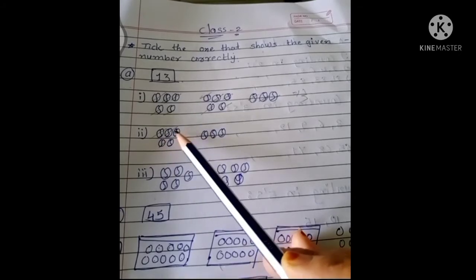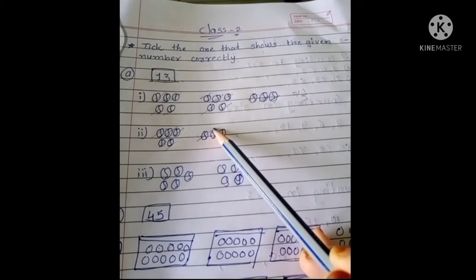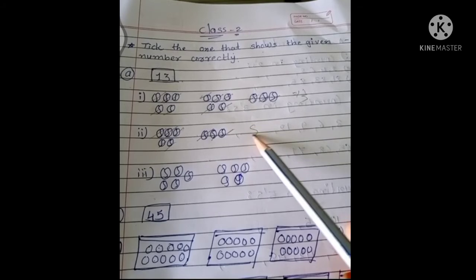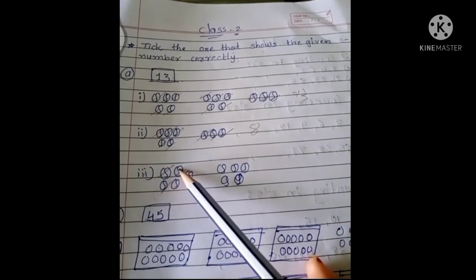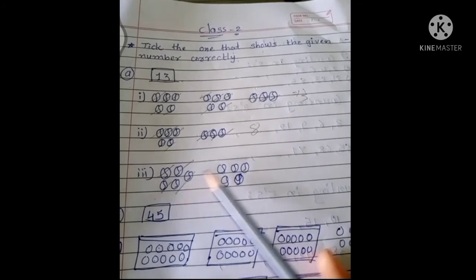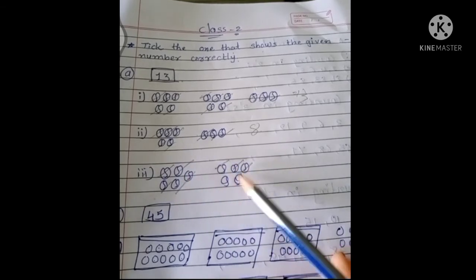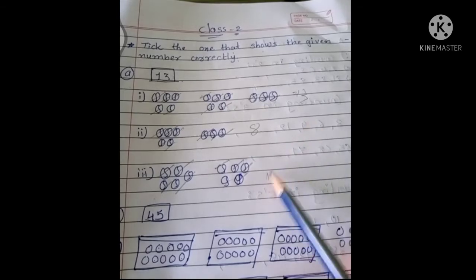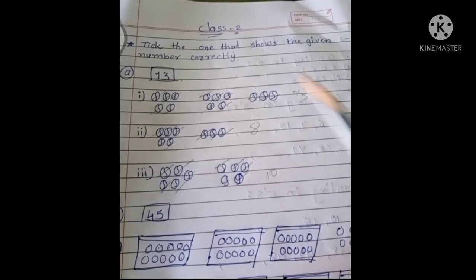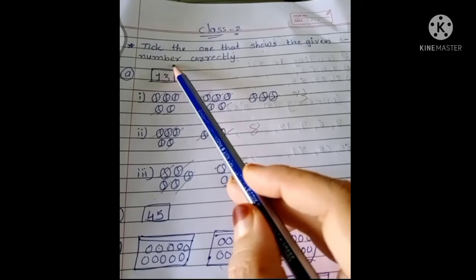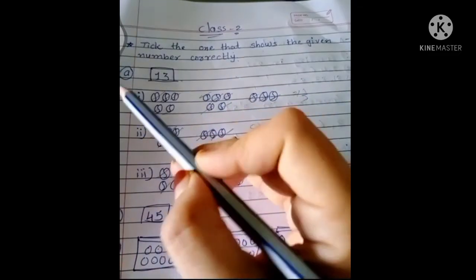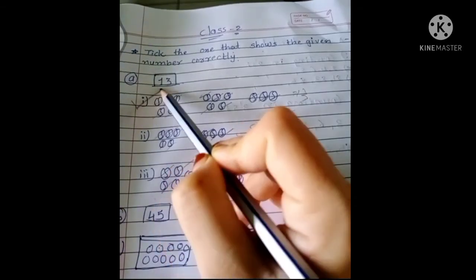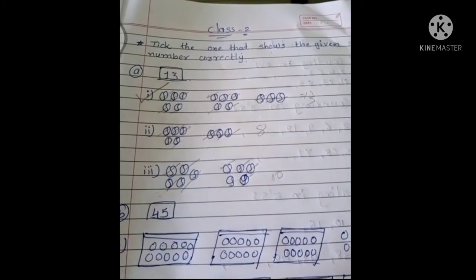Next, 1, 2, 3, 4, 5, 6, 7, 8. The next picture shows 8 marbles. The last one, 1, 2, 3, 4, 5, 6, 7, 8, 9 and 10. How many does it show? 10. Now we have to tick the one which shows a total of 13 marbles. So here you can see this first one shows 13, right? It means this one is the correct answer. So we have to tick it.